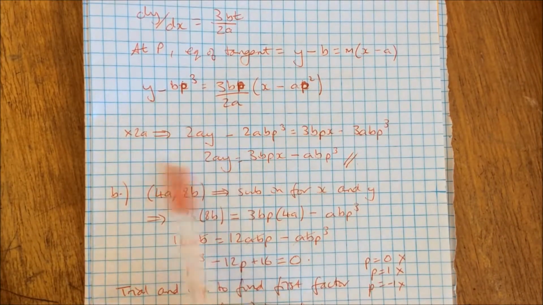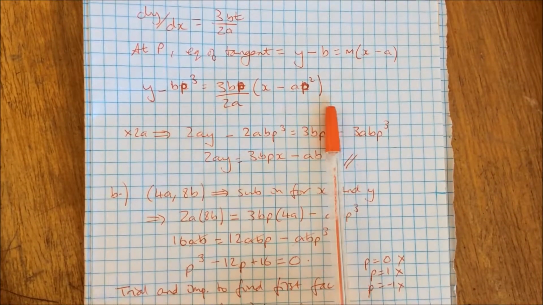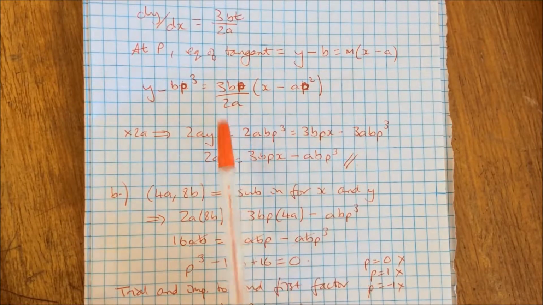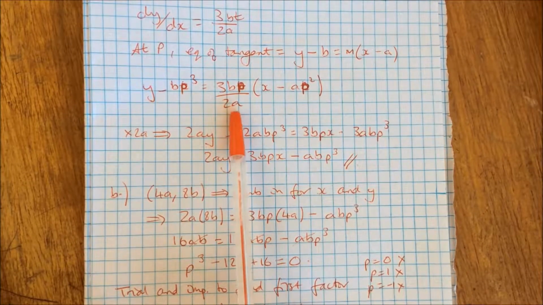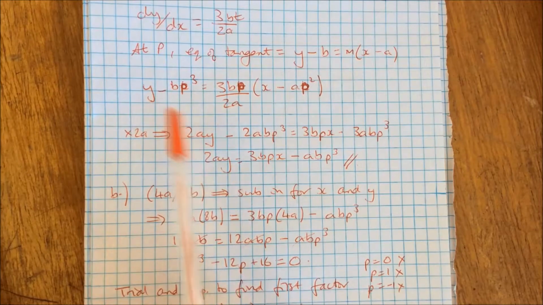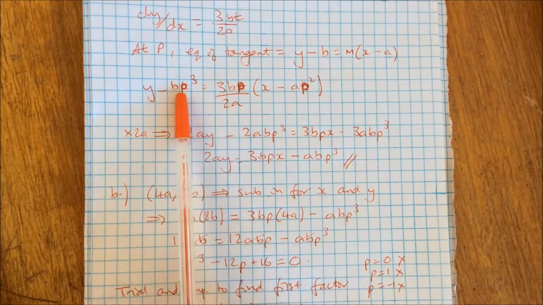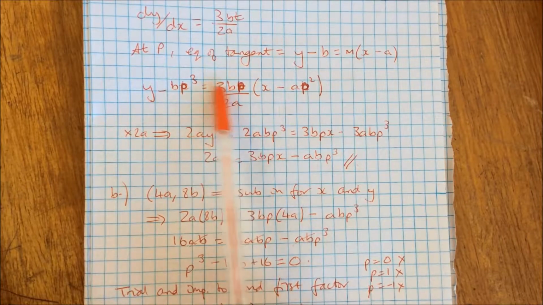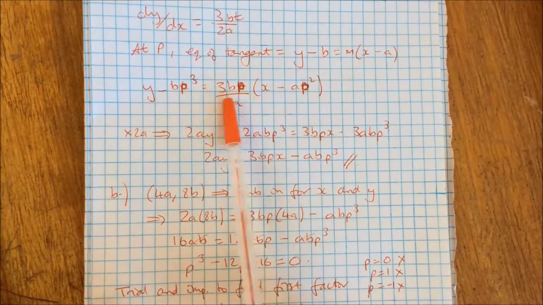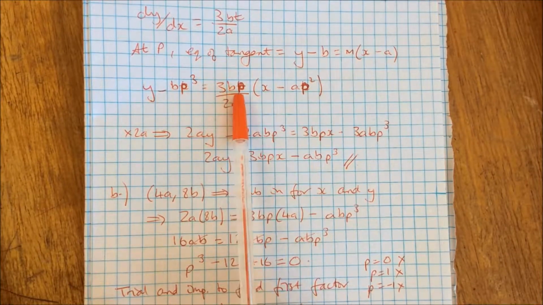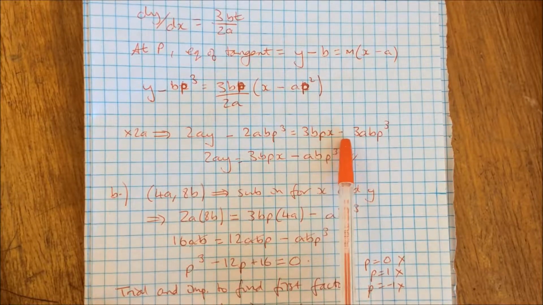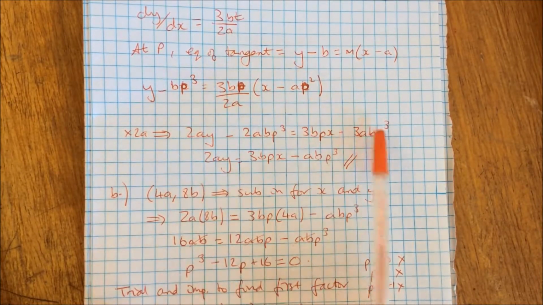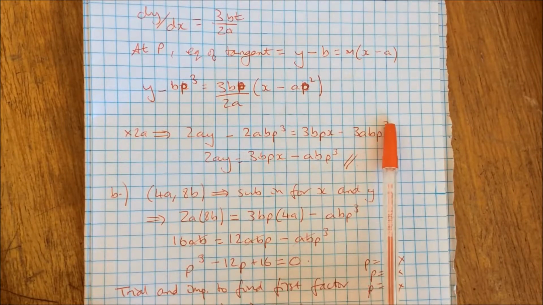Right, well luckily it tells us where we're heading, and there's no fraction in the equation we're looking for. So if we multiply everything through by 2a, 2a will go up there to give us 2ay, 2a will go up there to give us minus 2abp cubed, and then of course it will disappear from this part of the expression. So I can just multiply through here now by 3bp to give me 3bpx minus these two multiplied together, 3abp cubed.